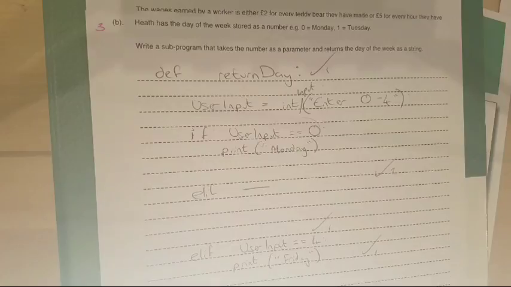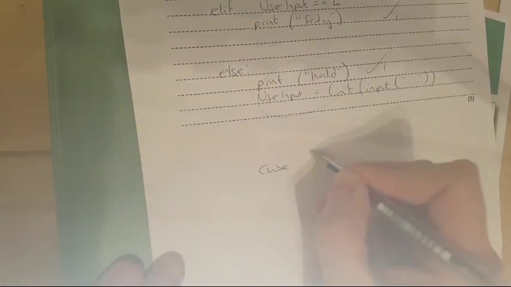There is a more efficient way of writing out 6 elif statements. It's using a case statement instead. But Python doesn't use case statements, so you guys wouldn't be familiar with a case statement. But basically, what a case is, it displays like this.